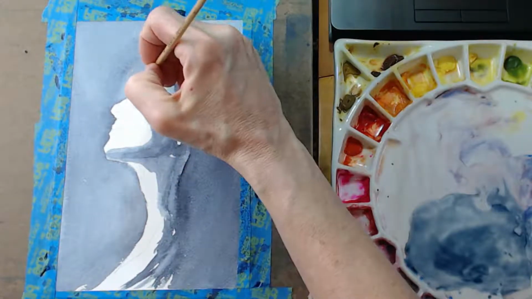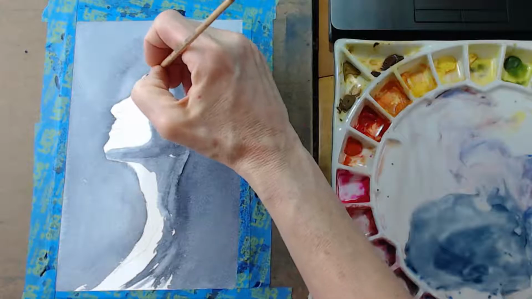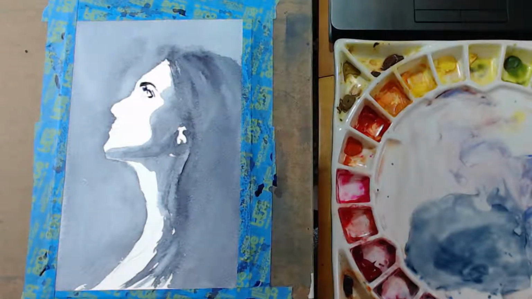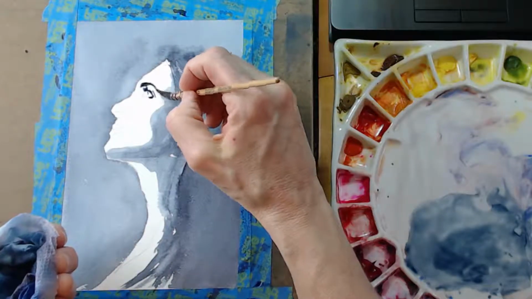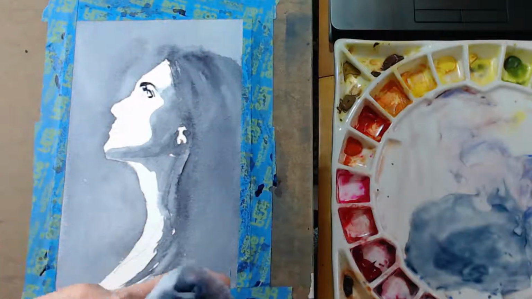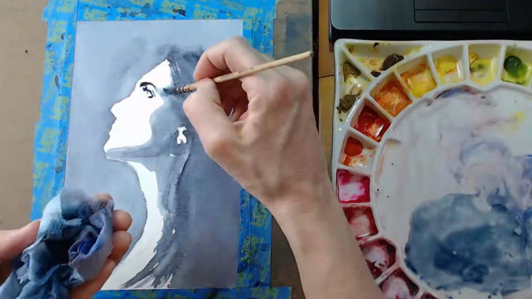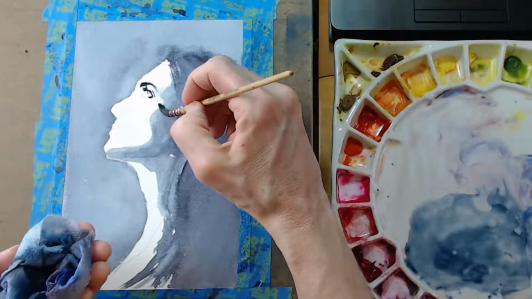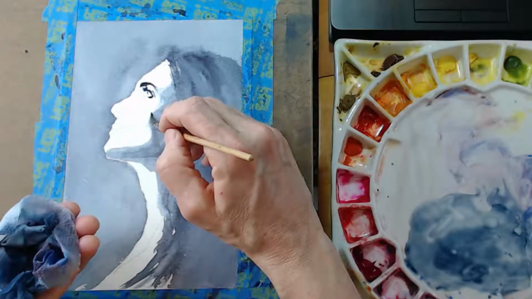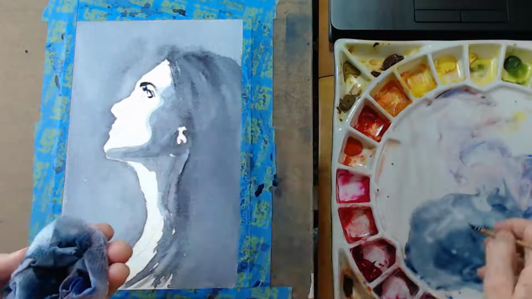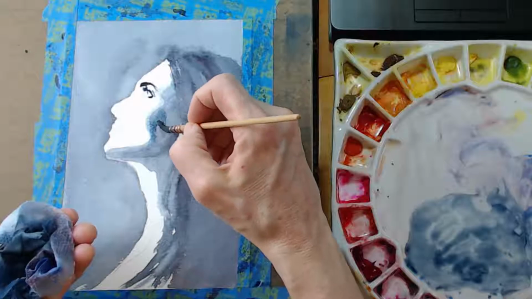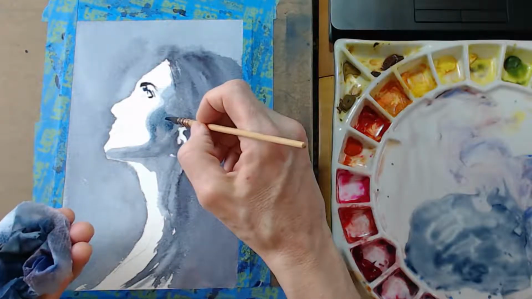And I'm going to reapply, I think, some to the eyebrow and into here. Then grab a wet brush and just drag some of that color out up in here. And down. And again, that area.